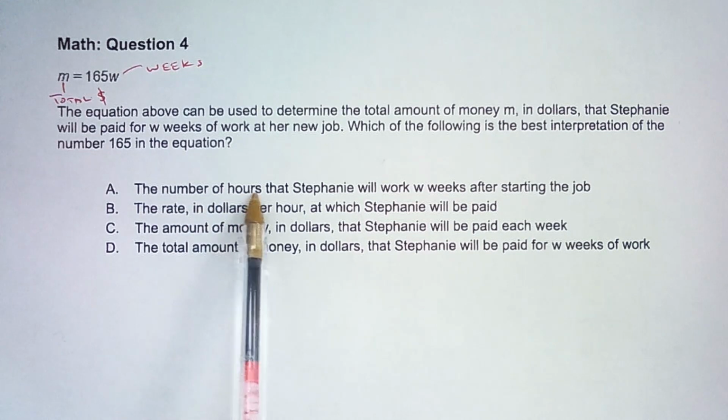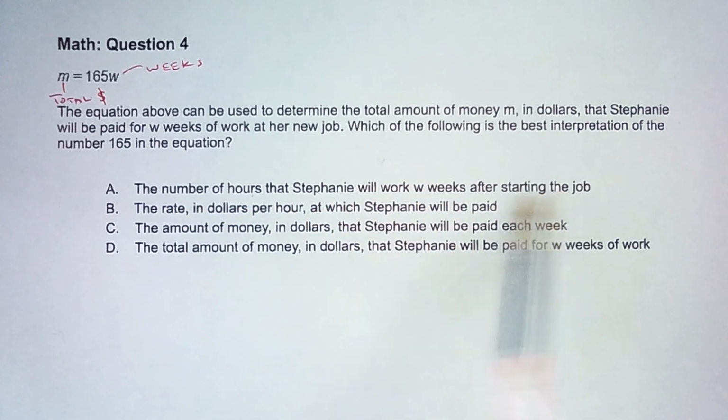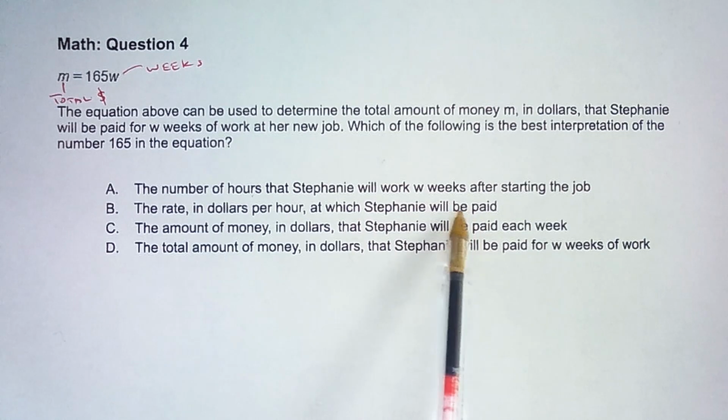So A, the number of hours that Stephanie will work for W weeks, that does not relate dollars and weeks. B, the rate in dollars per hour at which Stephanie will be paid. Okay, so dollars per hour does not seem quite right because it relates dollars and hours.